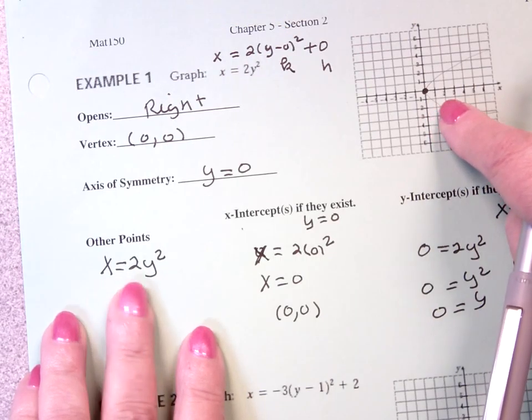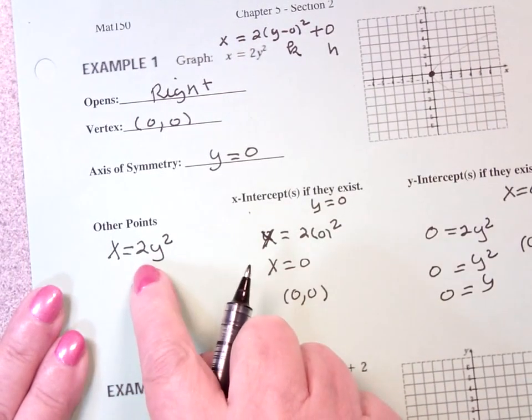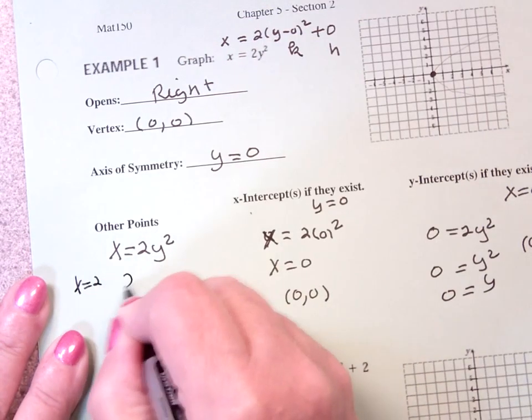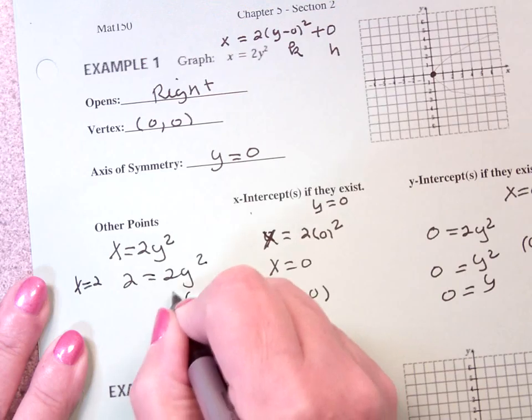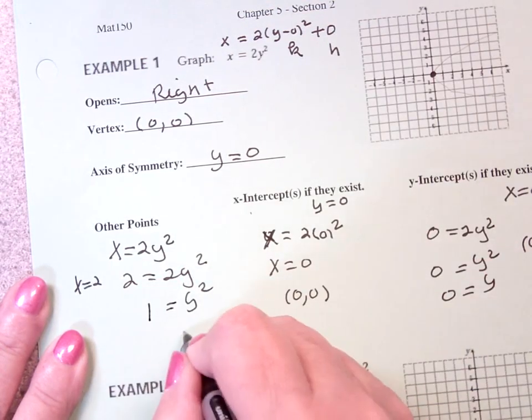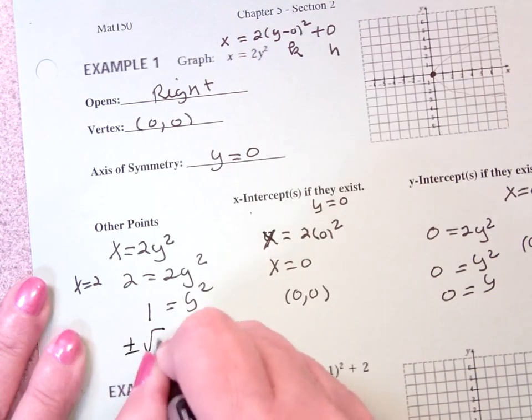If I put in 2, that might not be too bad. Because the coefficient here is 2, I choose x equal 2, and I get 2 equals 2y squared. Y squared equals 2 divided by 2, which is 1. Square root both sides. Don't forget the plus or minus.